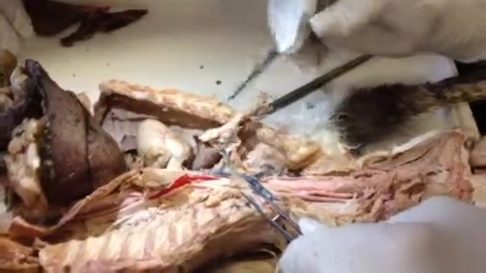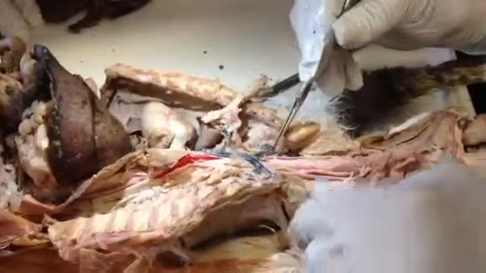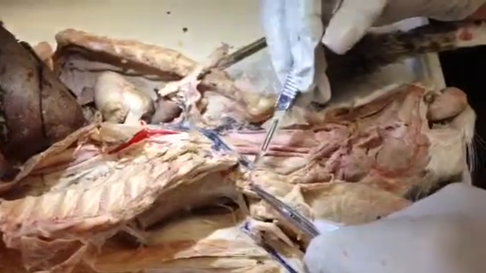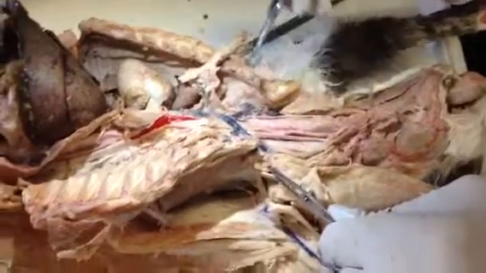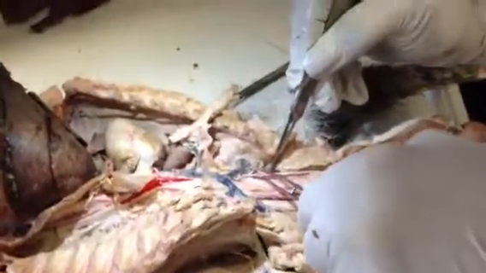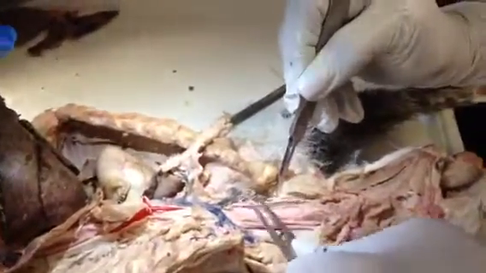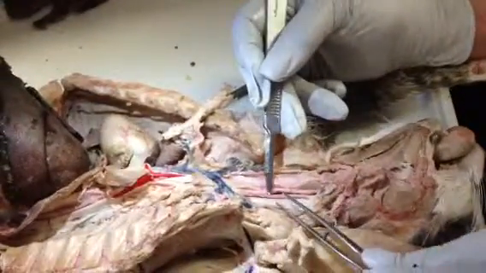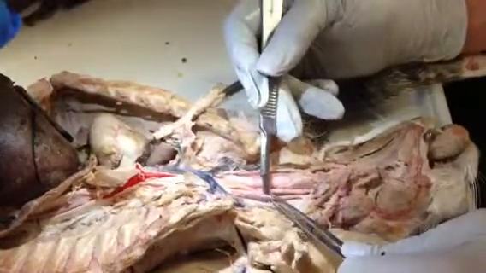Brachiocephalic, subclavian, external jugular, subclavian here, external jugular there. You do not have an internal jug. This, however, is your left common carotid. Here's your right common carotid.